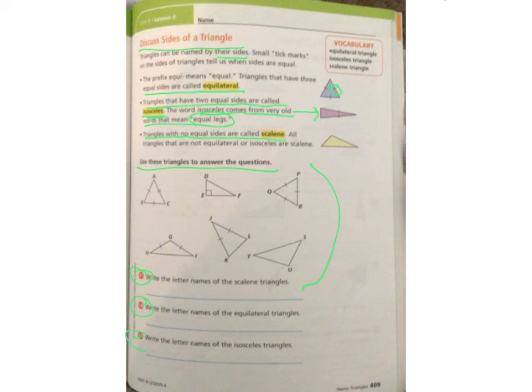All right, so we're going to look at these triangles. Remember, those tick marks show you which sides are equal. So we're going to write the letter names of the scalene triangles. So you need to find triangles that do not have equal sides. And so I see that this one would be triangle DEF would be scalene.